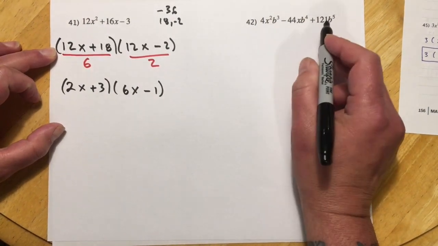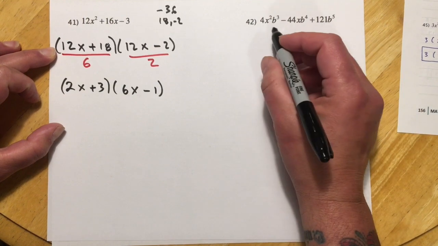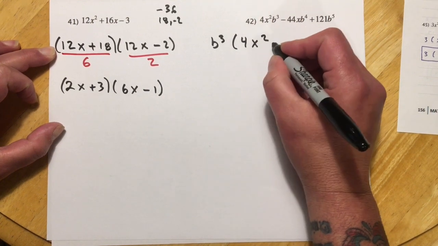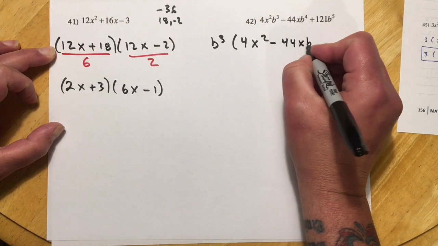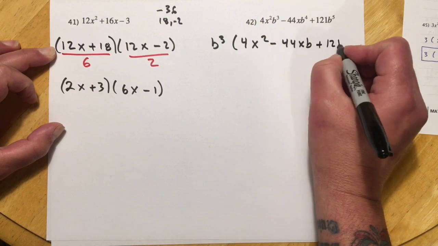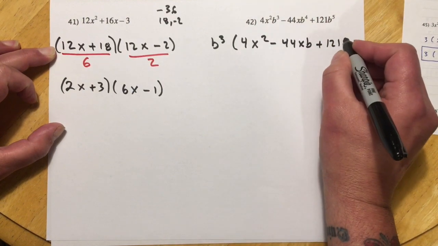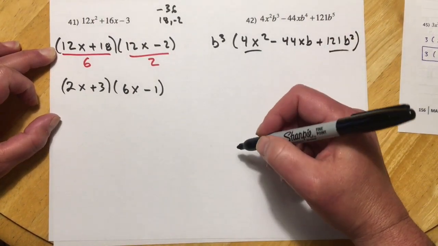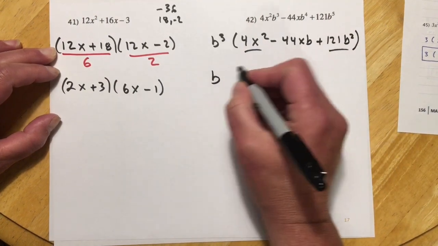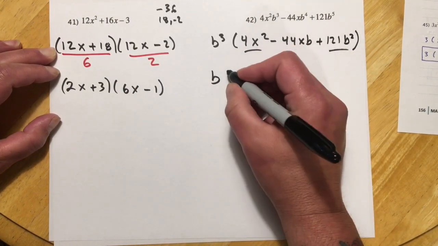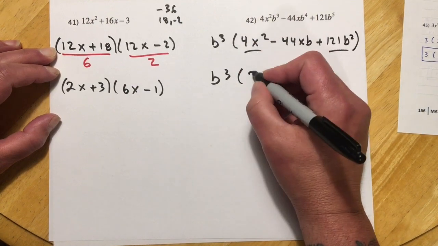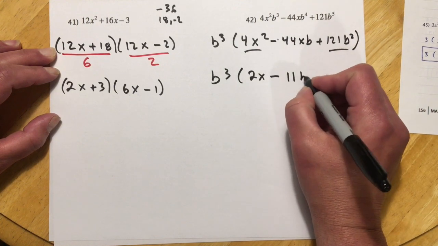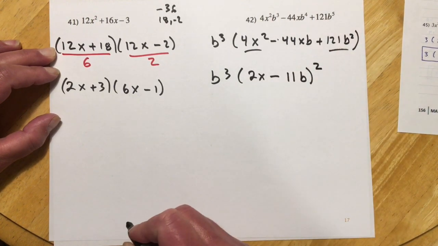Here I see some squares, but I also see a lot of b's going on. So we'll get a b cubed out of the way. And that's going to give us 4x squared minus 44xb, and then plus 121 b squared. And so now we do have the squares on the end, so that tells us we're in section 5.4. So that's just the a minus b quantity squared. So this will break down to 2x, minus makes it minus. 121 is 11 squared, so this is 11b, and then quantity squared.